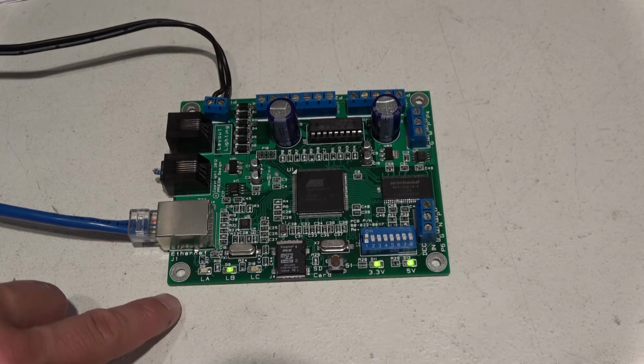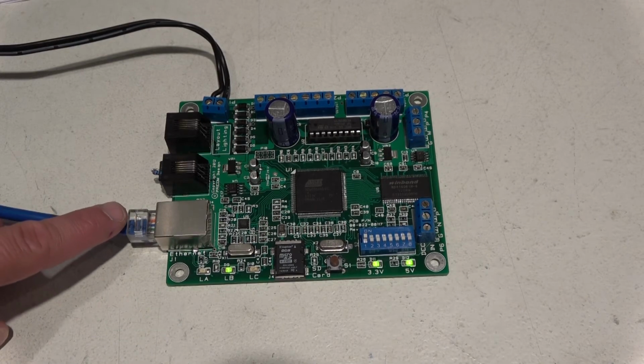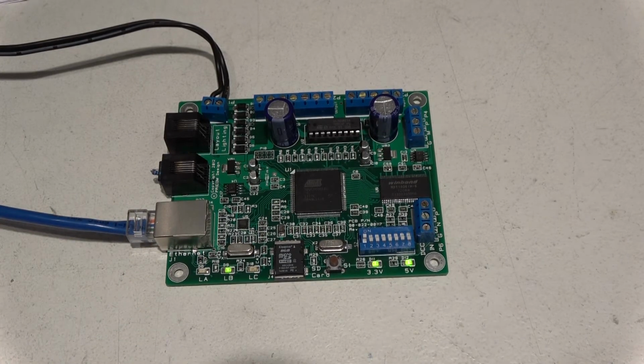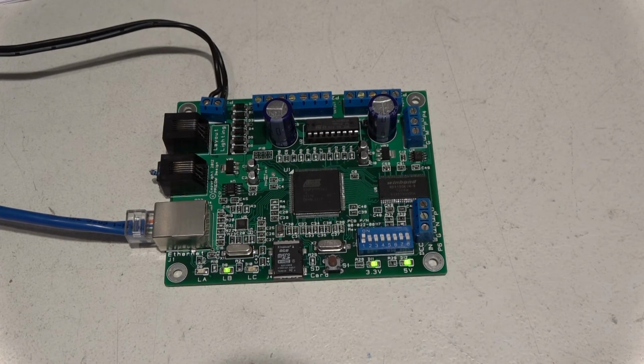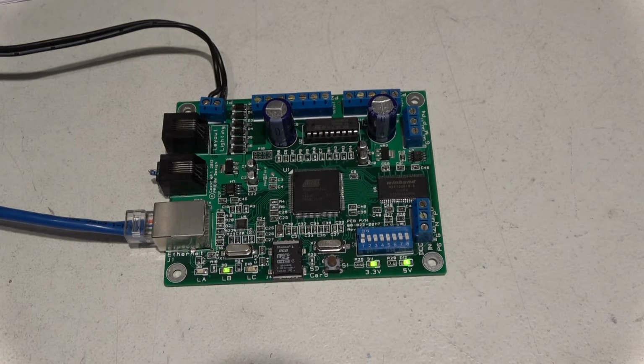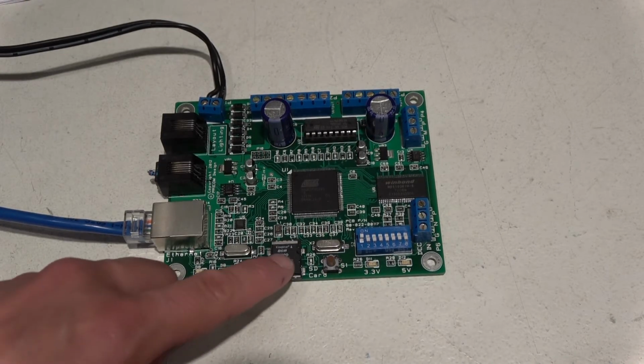The status LEDs in the bottom corner of your board will blink in sequence, and the LEDs on your Ethernet jack will flash as the board is obtaining the IP address from your network. Once the LEDs have finished their sequence, remove power from your board and pull out your SD card.